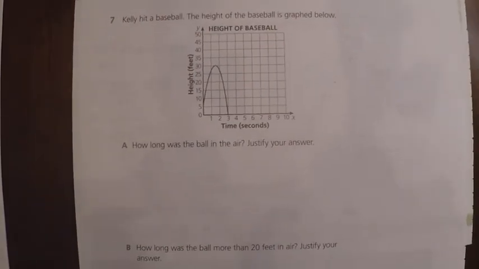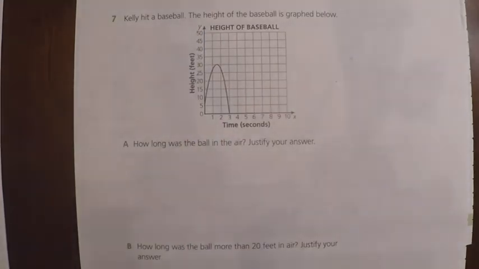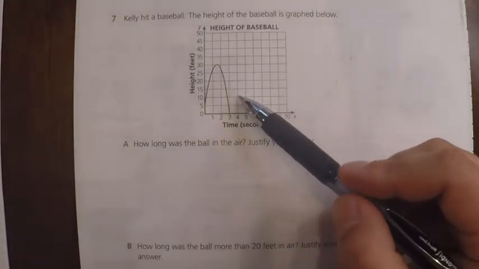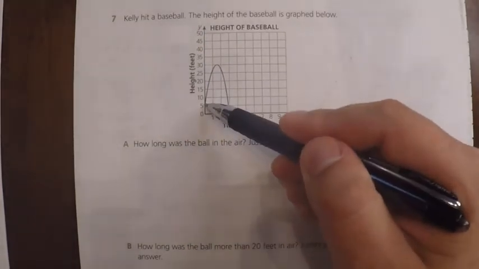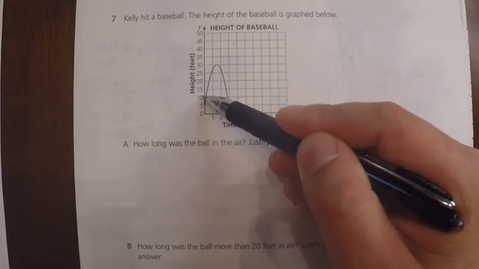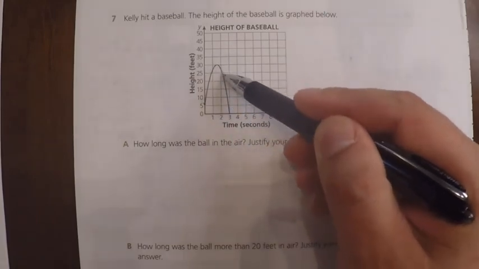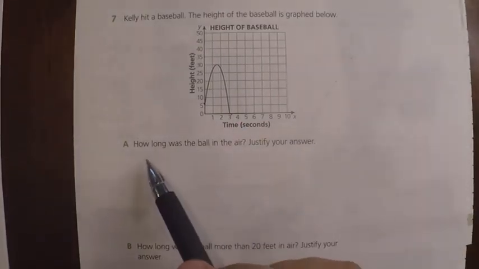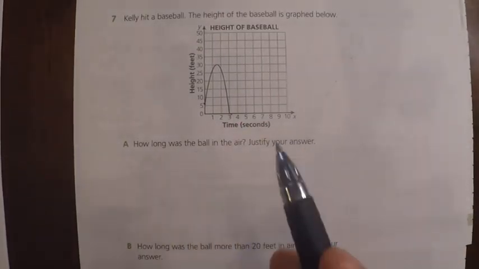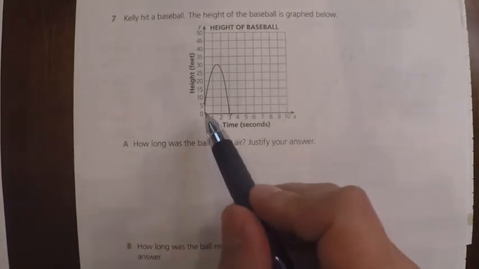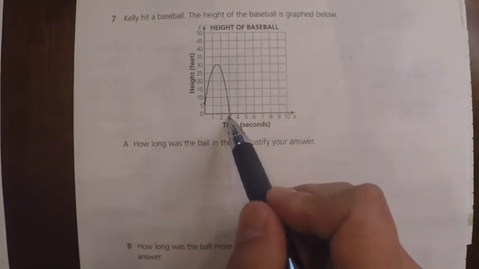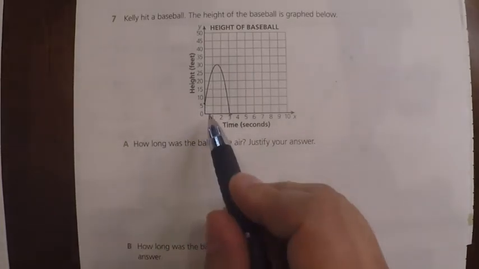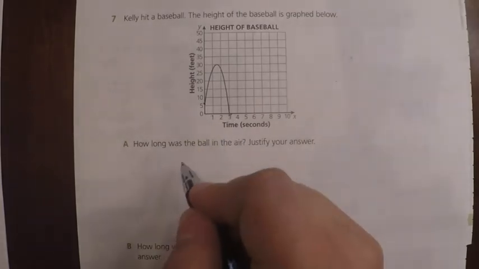So now we're taking a look at Kelly, and Kelly hit a baseball. This is the height of the baseball as graphed. So starting here, Kelly started at about 5 feet, hit the baseball up to 30, and then it came down and hit the ground at 3 seconds. So how long was the ball in the air? The ball was in the air from the time that it was hit to the time it reached 0 feet, which was 1, 2, 3 seconds.